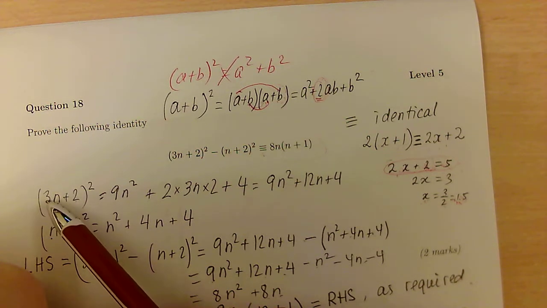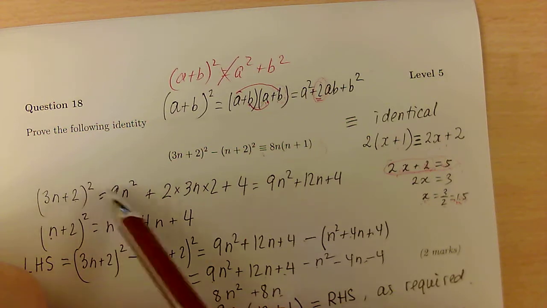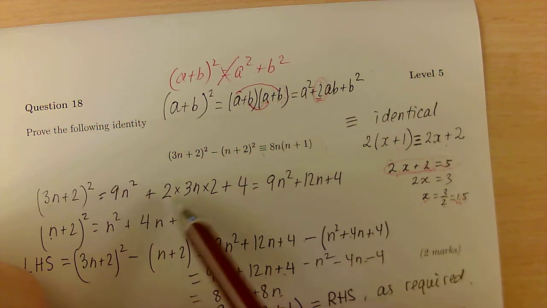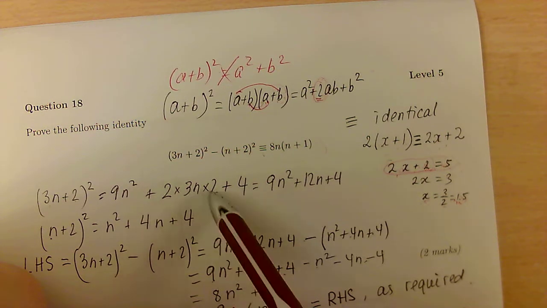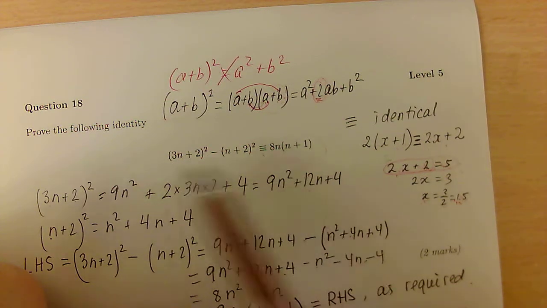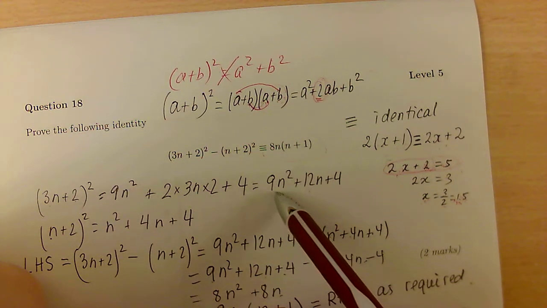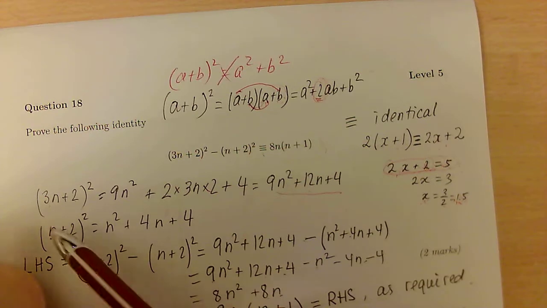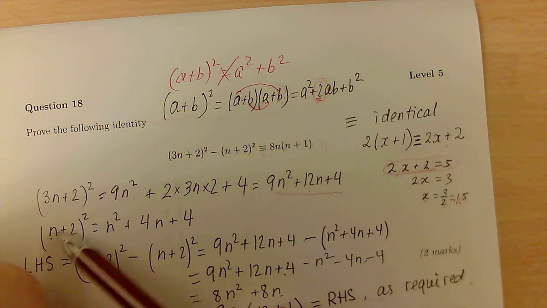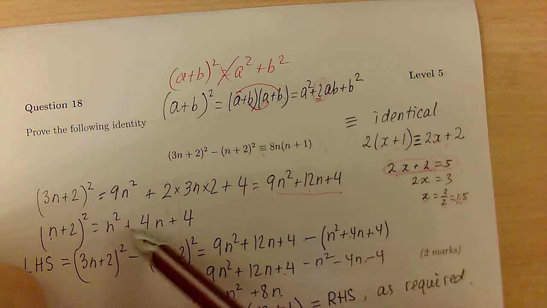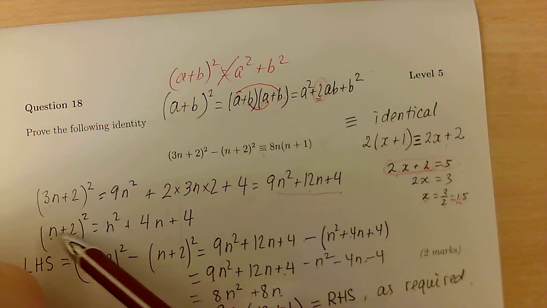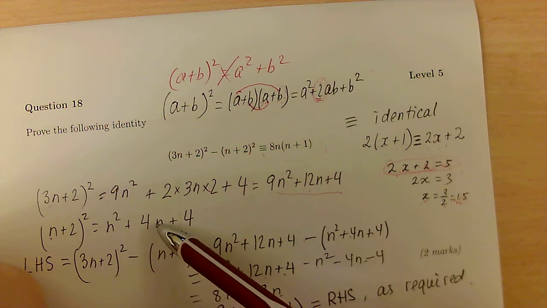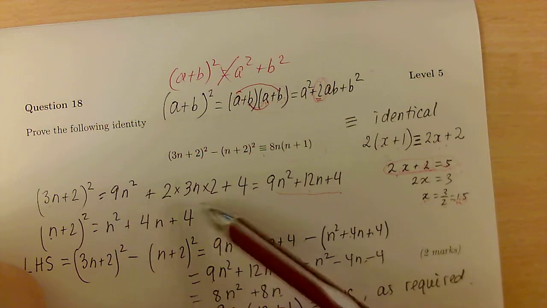So let's do it. The square of the first one, 3n squared, is 9n squared. Double product of 3n and 2 is 12n. 2 squared is 4, so that's what the expression is going to be. Now (n plus 2) squared is n squared plus the double product of these two, which is 4n, plus 2 squared, which is 4.